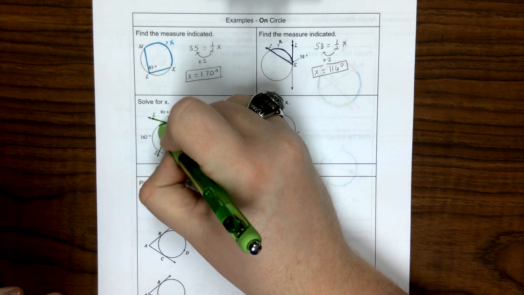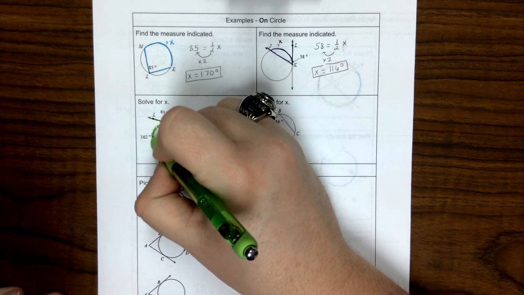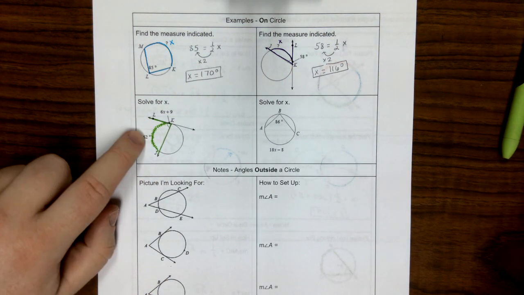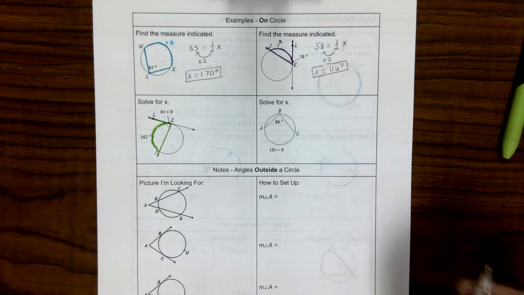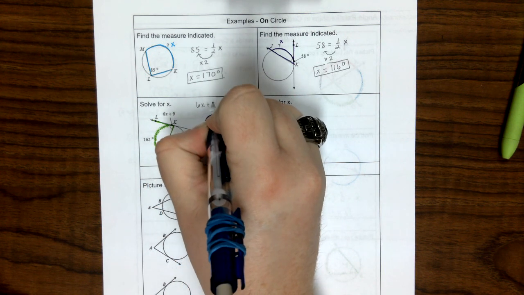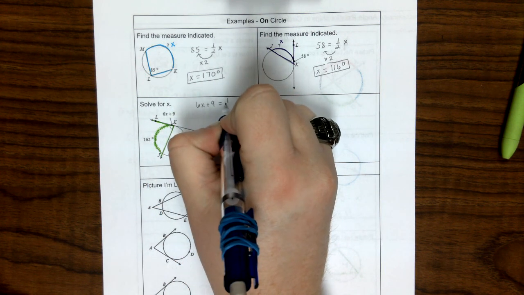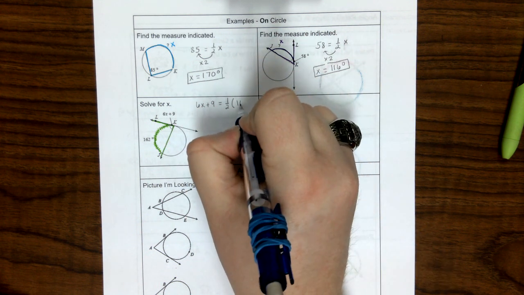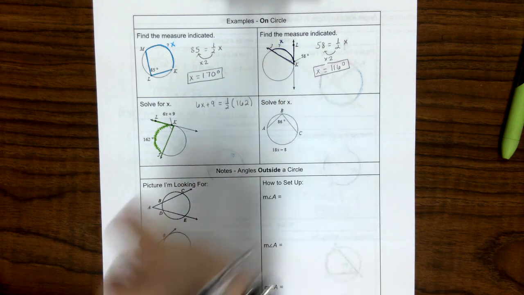It's this piece right here. And luckily they labeled it for us. That's nice. They told us 162. So we take the angle that we were given, set it equal to 1/2 times our arc measure of 162.